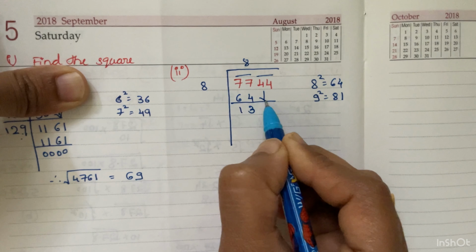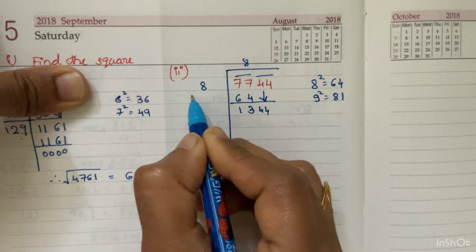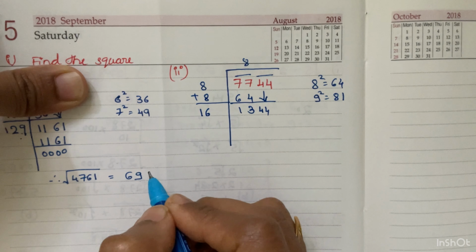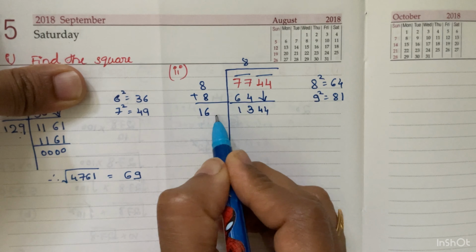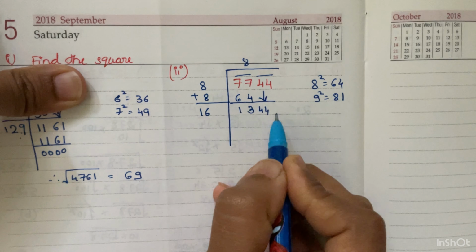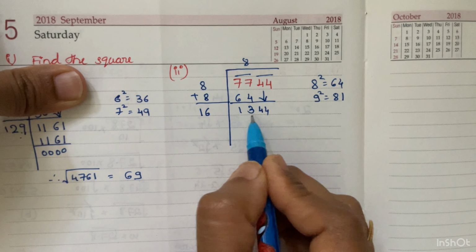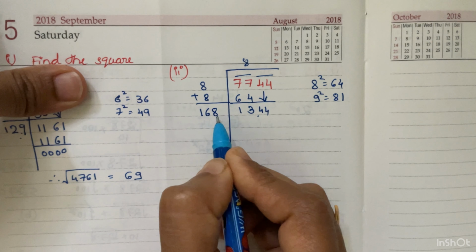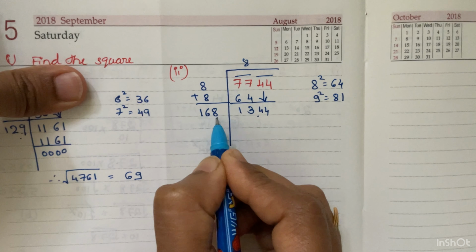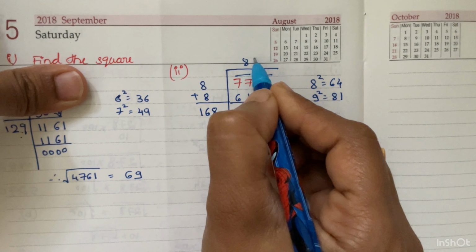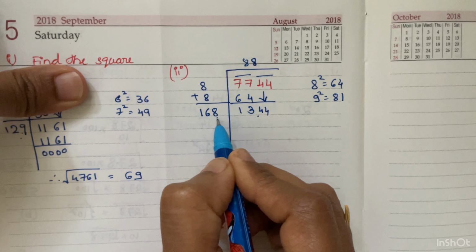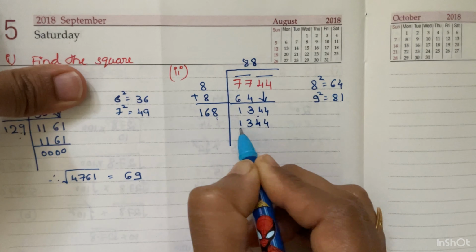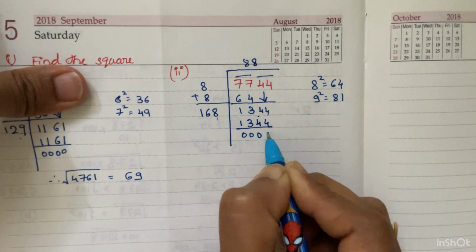Let me take the next pair, that is 44, and here 8 I need to add here. So 8 plus 8 I'll get, that is 16. Okay, and now here I'm taking one digit, and the same number we need to multiply to get the equal number, or either it is lesser than that. So I have chosen here 8. Now it becomes 168, and whatever I have chosen now, that's the same number I need to write here. So 168 8s I'll get, that is 1344.